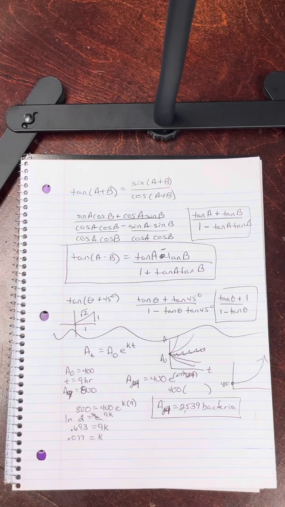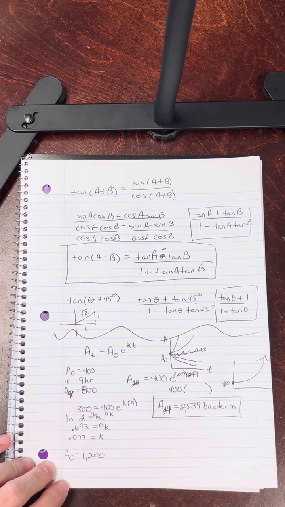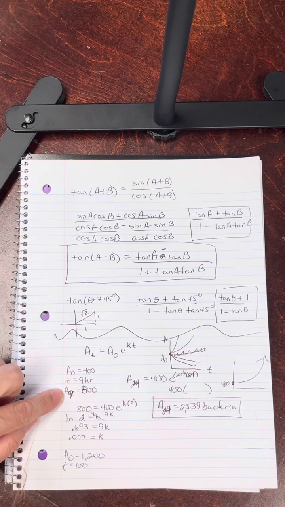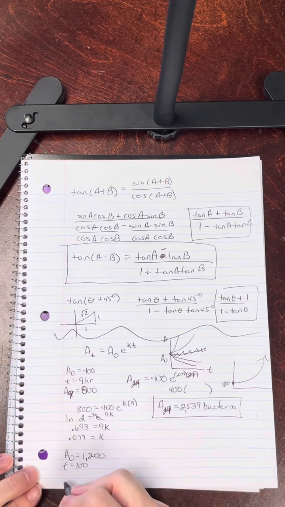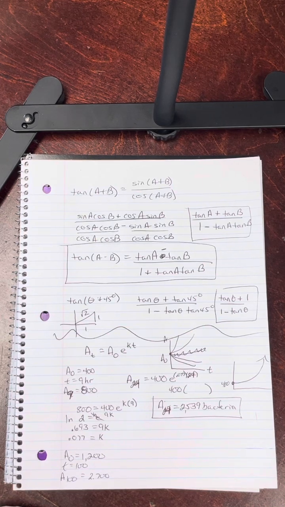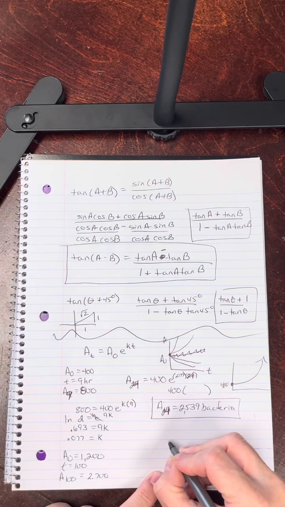Example 2 now. The number of bacteria present when the experiment began was 1,200. So A sub O is 1,200. After 100 hours, so the time is 100 hours. I think that's why I wrote the A sub T, because I just wrote the 9 hours. After 100 hours, there were 2,700 bacteria present. So A after 100 hours is 2,700. Assume exponential growth and find the time required for the number of bacteria to increase to 300,000.